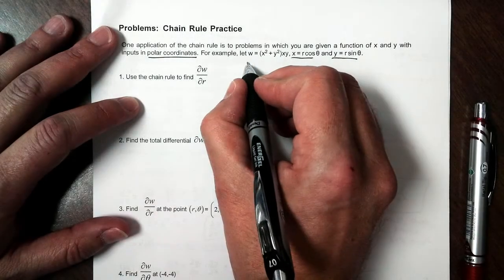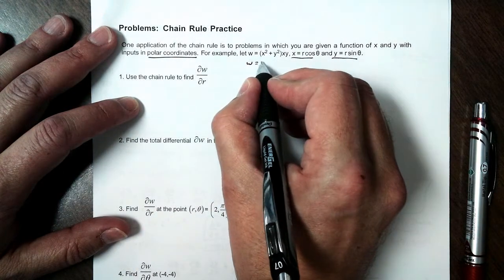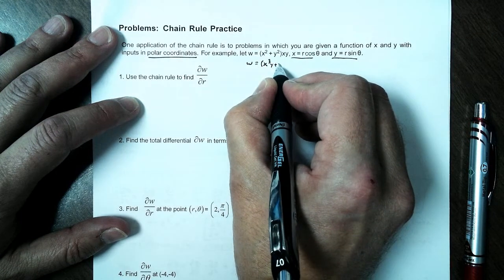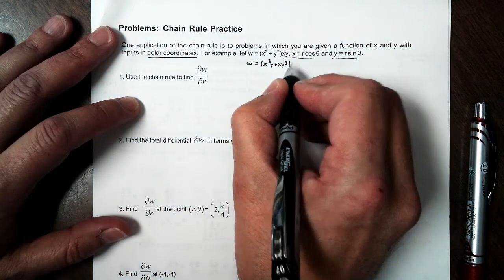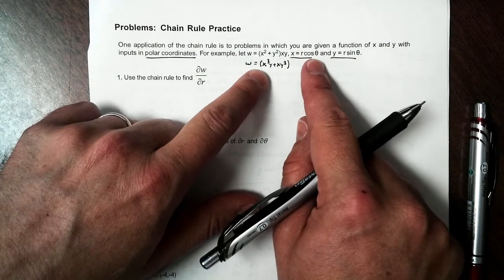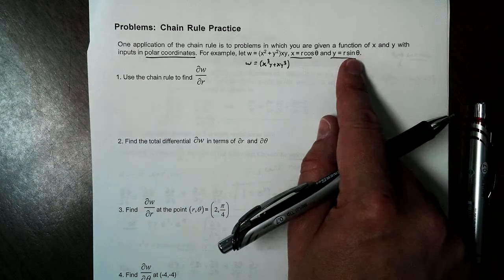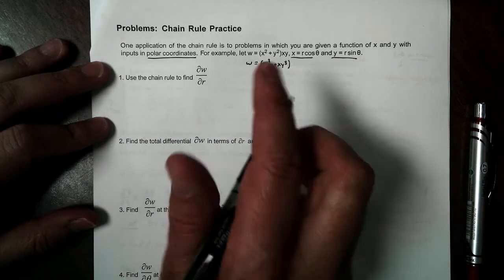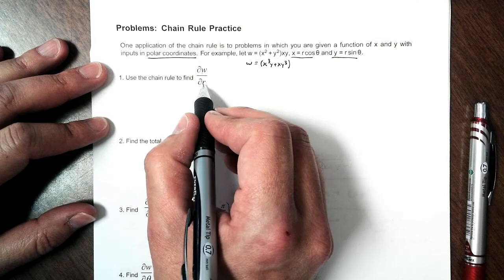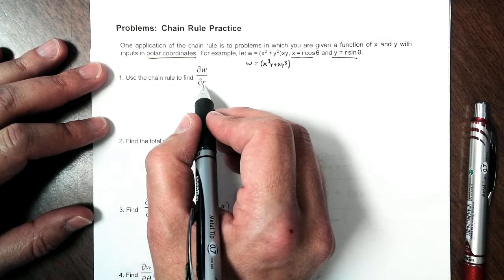Now, I'm going to rewrite w by distributing. This becomes, of course, x cubed y plus x y cubed. Just makes it a little bit easier for what we do later on. Now remember, in place of x we have r cosine theta, and in place of y we have r sine theta. So for our first example, we want to find how w changes if we only look in terms of r.